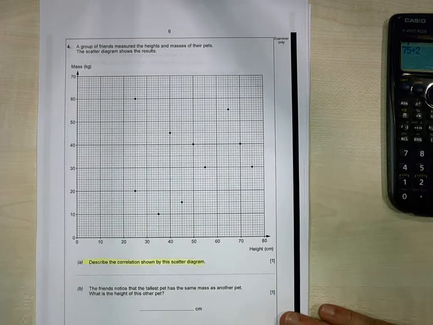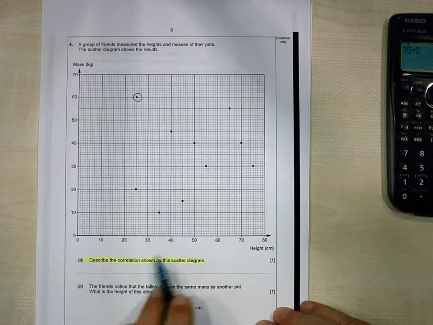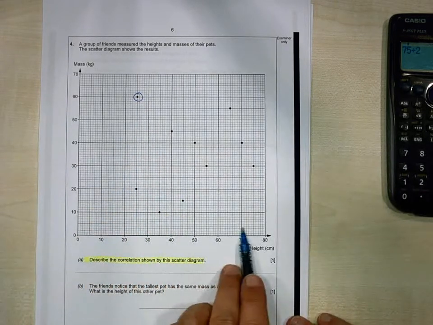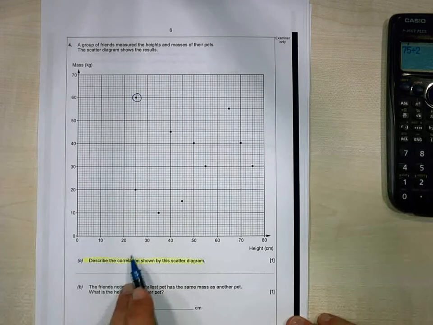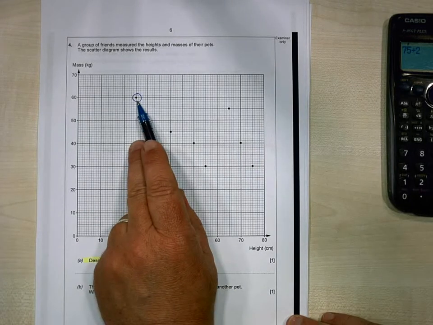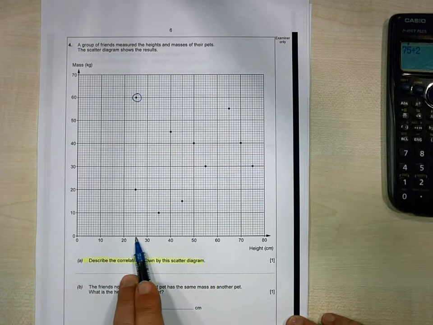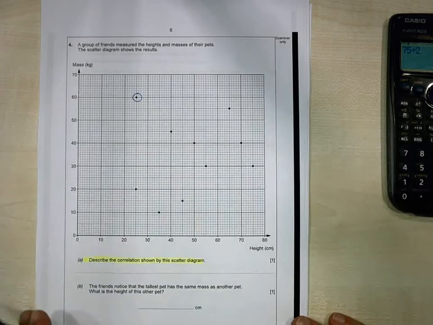If I was to pick this particular point here, this scale is height, this scale is mass of their pets. So that dot there represents a pet that's 25 centimeters tall and is 60 kilograms heavy. Its mass is 60 kilograms.